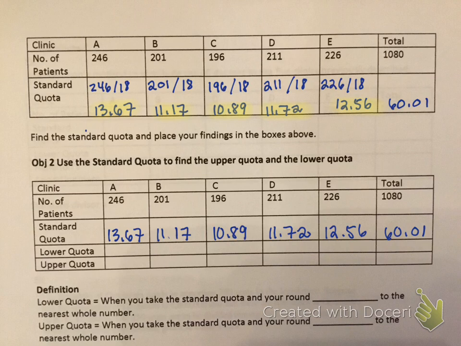Now, we have to know what the lower quota is and the upper quota. So rounding rules do not apply. What you do to find the lower quota is you take the standard quota and you round down to the nearest whole number. To find the upper quota, which by the way we are not going to use with the Hamilton method, you take the standard quota and you round up to the nearest whole number.